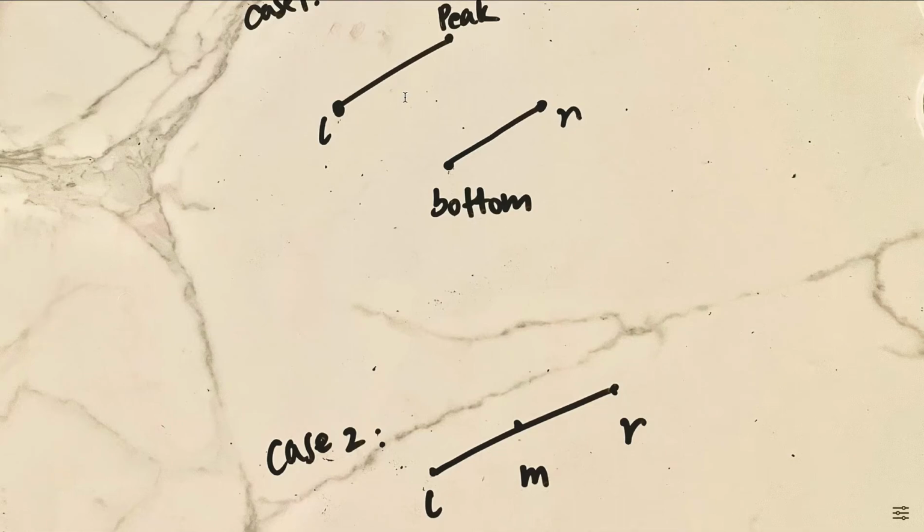However, if your mid is smaller than right, so your mid is somewhere here, right? It's smaller than right, then you know that your bottom can never be on the right side of the mid. It will be here. So you can move your right pointer to mid.